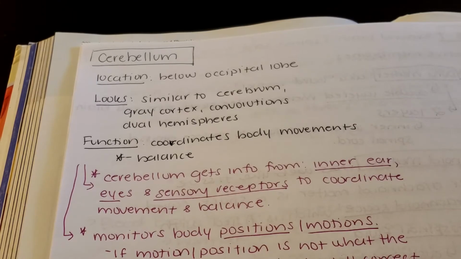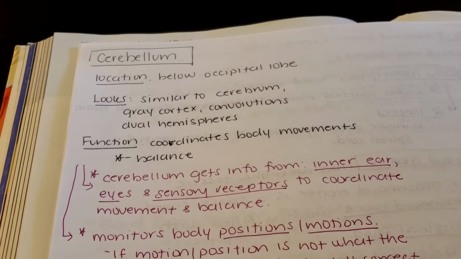Your eyes, the information that your eyes are sensing from your surroundings can also help with balance. For example, are we moving? Are we not? Is the object I'm looking at moving? Is it not? So a lot of information is being sent to your brain through your eyes, and then also sensory receptors around your body, your senses, like your touch, your feel, whatever. All of those help with your cerebellum detecting body movement and giving you balance.